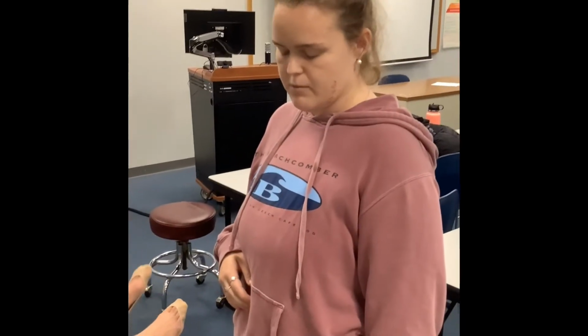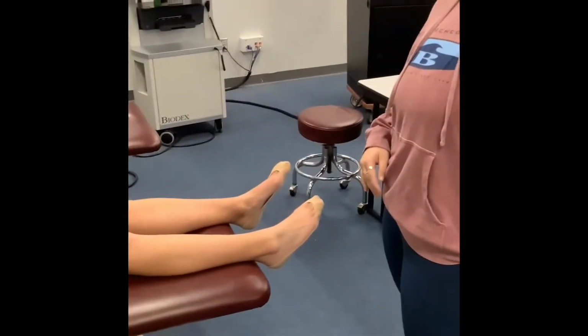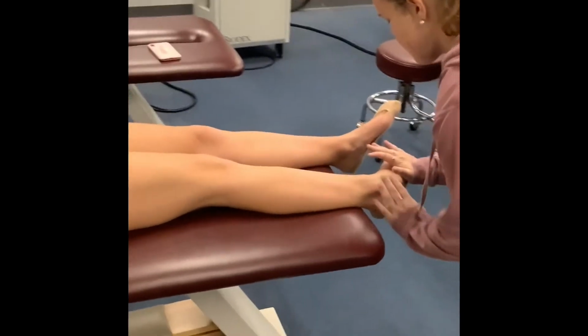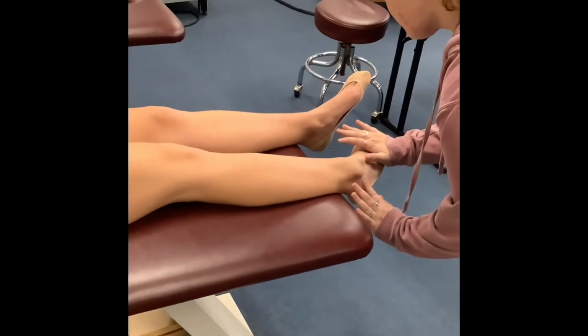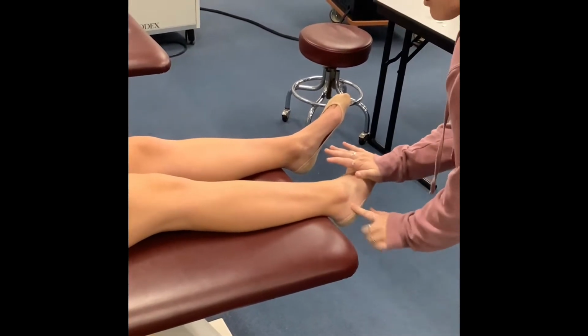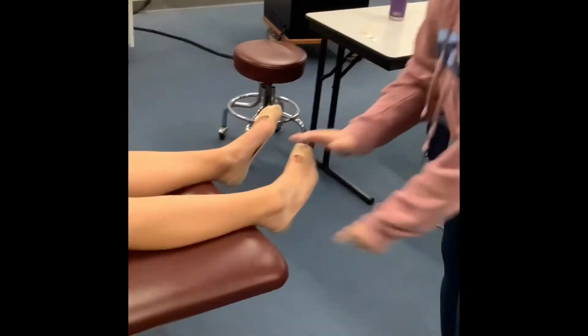is the calcaneofibular ligament, and that is the ligament on the lateral side of the foot, and that prevents inversion. So I'm going to have you evert that foot, evert it, so you can feel that ligament just popping out right here on the lateral side of the foot, and that is the calcaneofibular ligament.